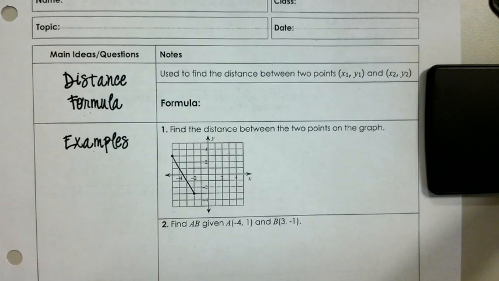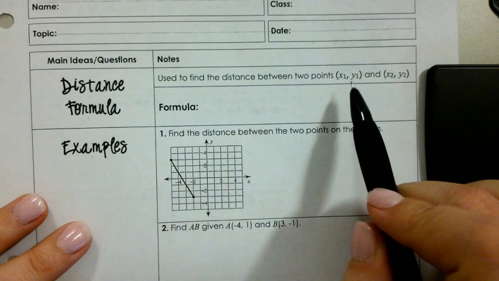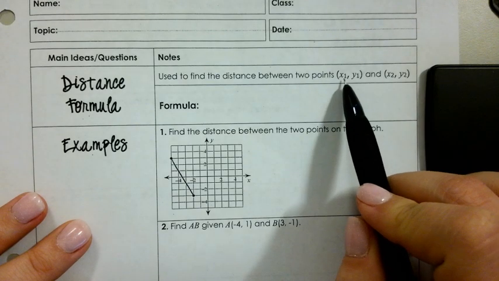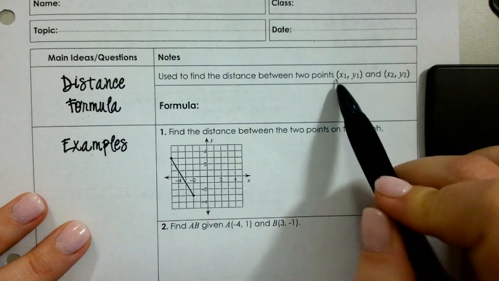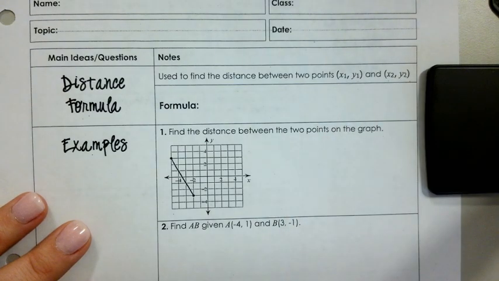So we have seen distance formula. Believe it or not, if you remember back to algebra, we use the distance formula to find the distance between 2 points. 2 points that we denoted as x1, y1 and x2, y2. It's just saying that this is point 1 and this is point 2 that we're using in our equation.